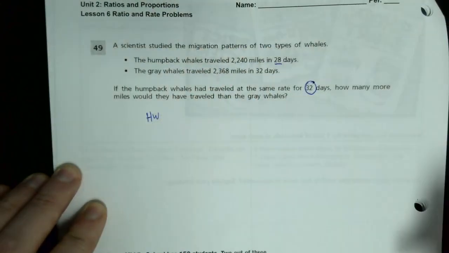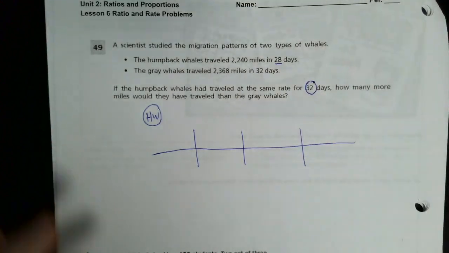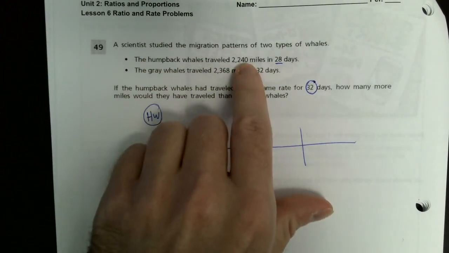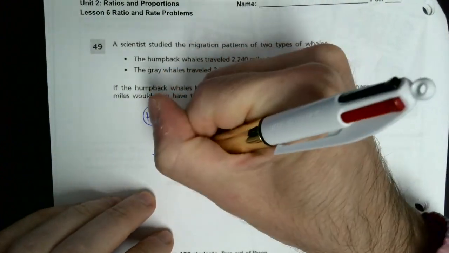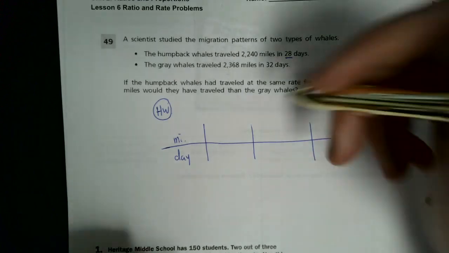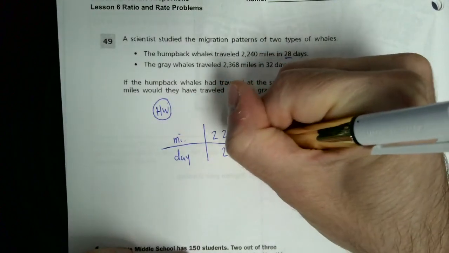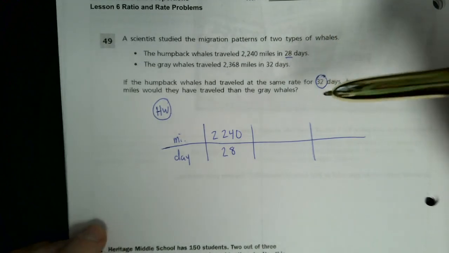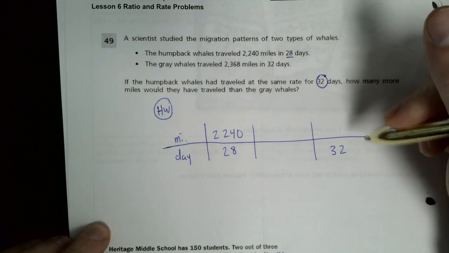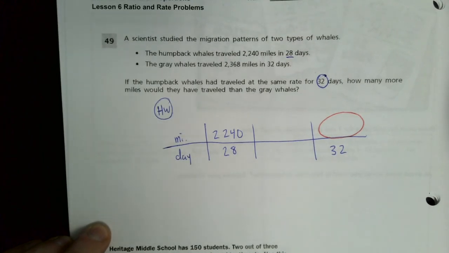What we're going to do is set up a ratio table, though, for the humpback whale. And we're going to make a little ratio table like that. So let's think about the units we're going to put down. On the labels on top, miles and days. So this would be a rate because these are units of measure. So let's put our original rate down for the humpback whale, which would be 2,240. And then the days would be 28. And what we're trying to do here is get to 32 days to compare it to the gray whale. So we're going to put a 32 down below. And this is not our final answer, but this is the number we're trying to locate: how far would a humpback whale have gotten in 32 days.